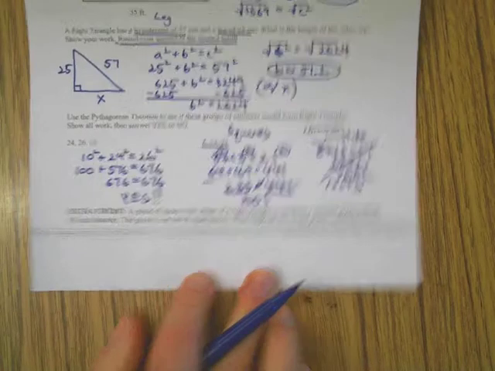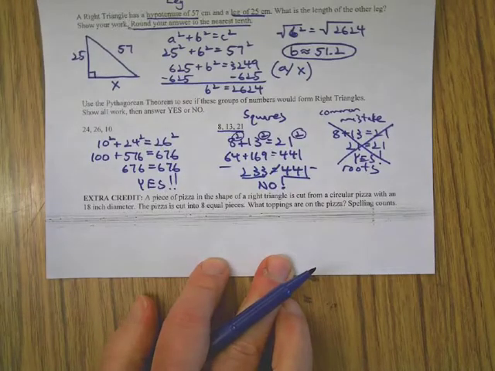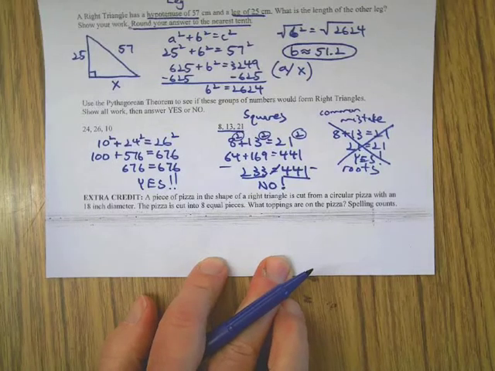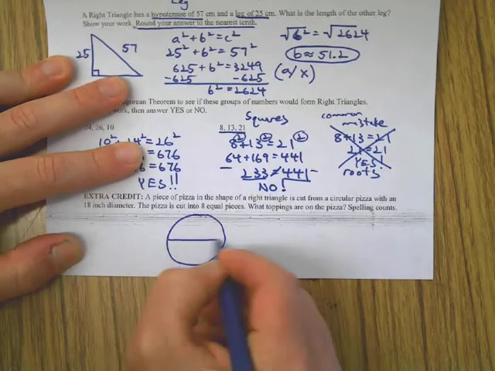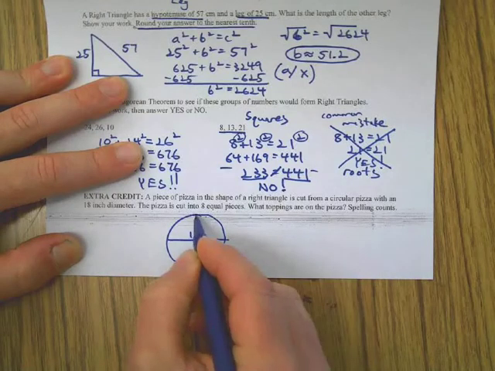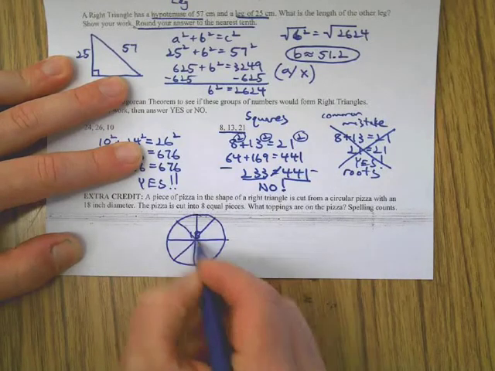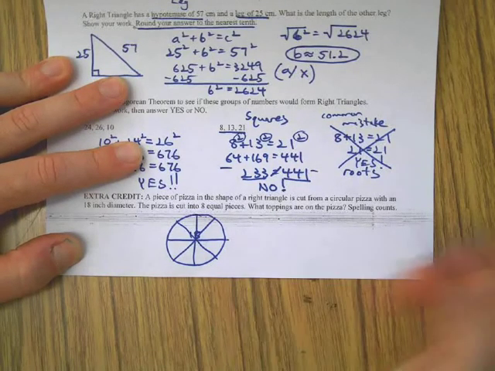The extra credit question. A piece of pizza in the shape of a right triangle is cut from a circular pizza with an 18-inch diameter. The pizza is cut into 8 equal pieces. What toppings are on the pizza?